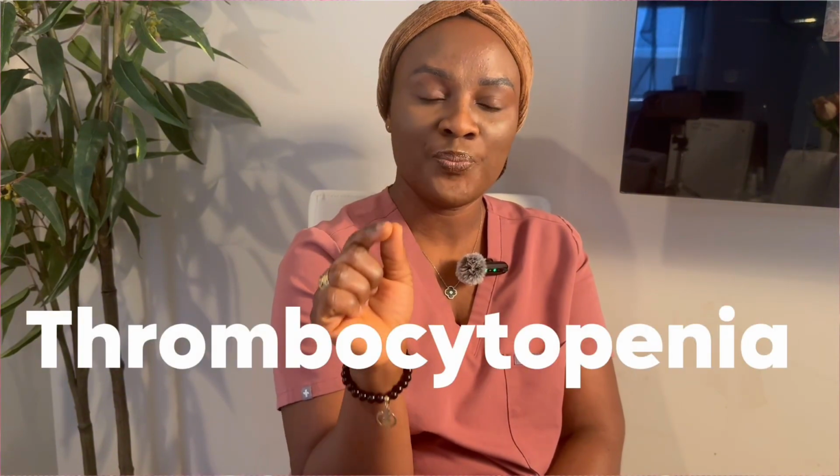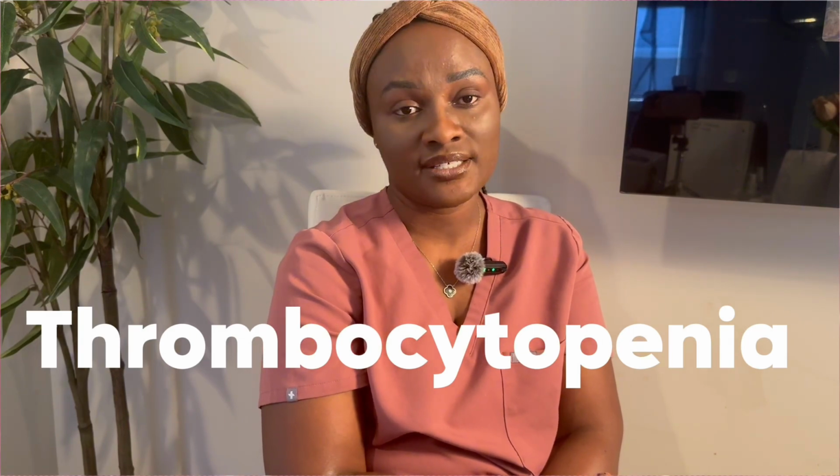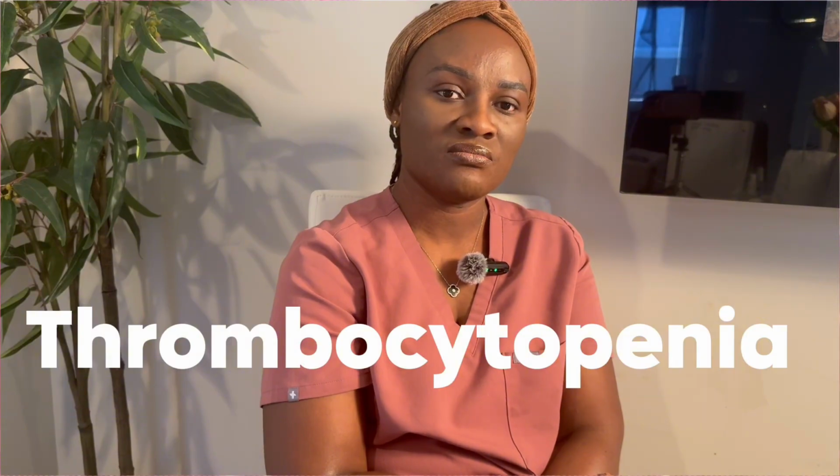Okay, so a patient with low platelets, which is termed thrombocytopenia. If your patient has low platelets, what do you think will happen if the patient should get an injury?